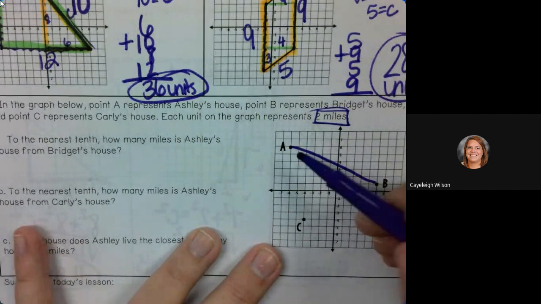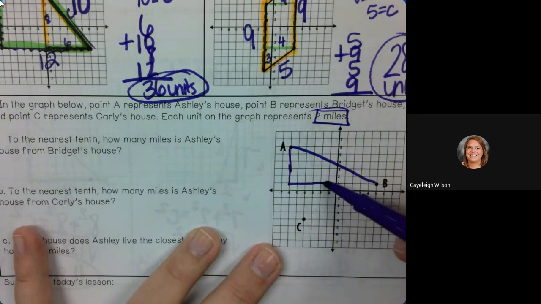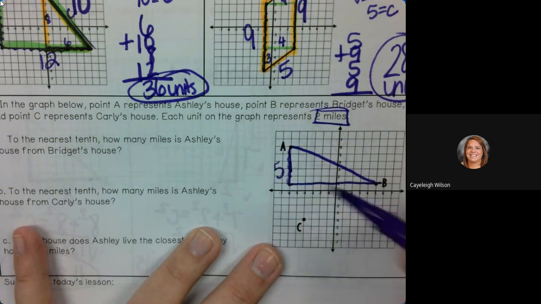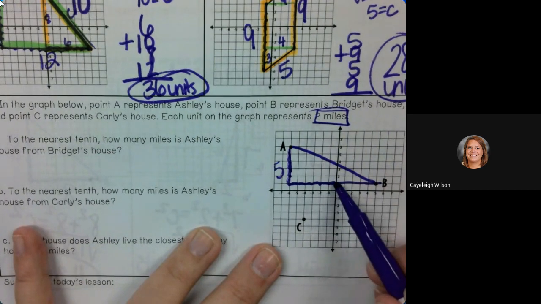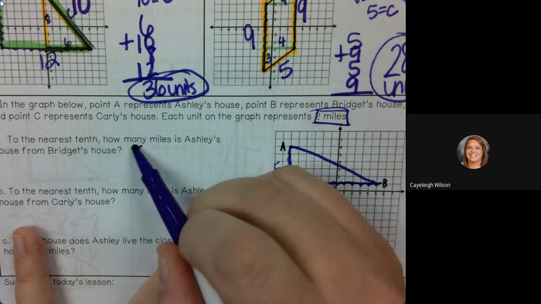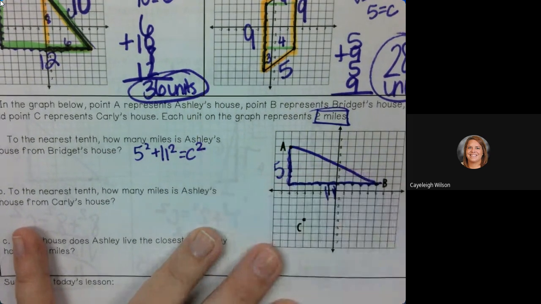So I'm going to have to make that into a triangle. So that's 1, 2, 3, 4, 5. This one's 1, 2, 3, 4, 5, 6, 7, 8, 9, 10, 11. So then I would do 5 squared plus 11 squared equals C squared. So that's 25 plus 121.